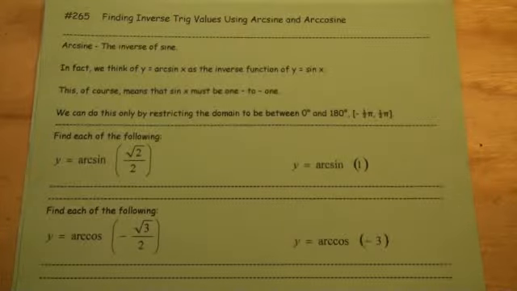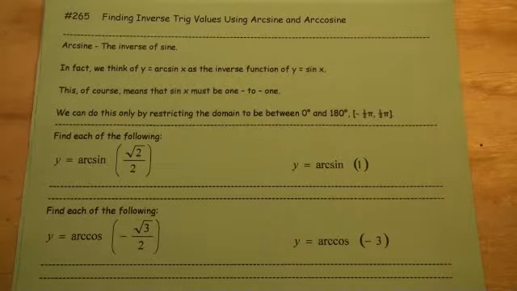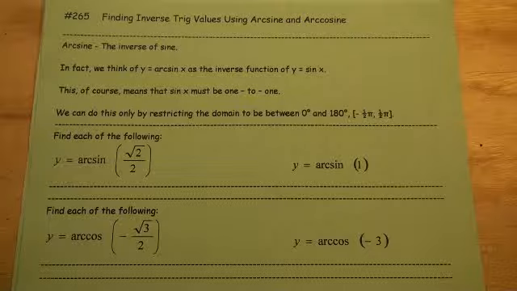Video number 265, finding inverse trig values using arcsine and arccosine. Let's take a look. Arcsine is the inverse of sine. When we use sine, we give sine the angle and then sine gives us the ratio. Well, with arcsine, we give the ratio, and arcsine gives us the angle that would have been formed.